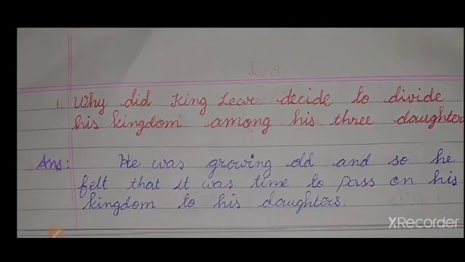The first question: why did King Lear decide to divide his kingdom among his 3 daughters? King Lear had ruled over his kingdom for many years, but he was becoming old.